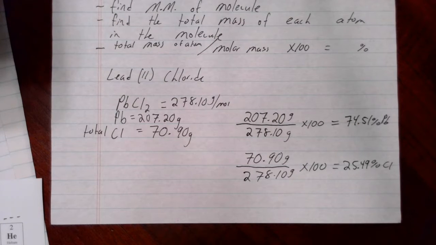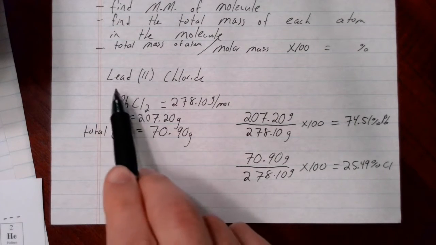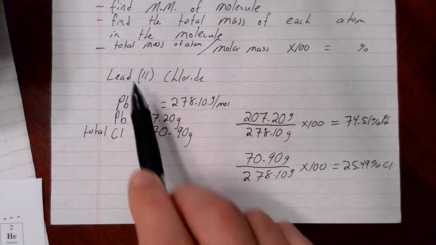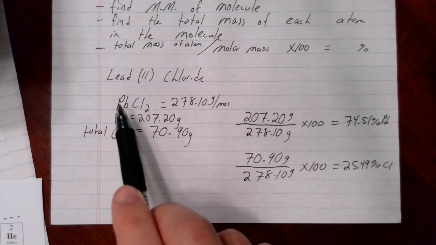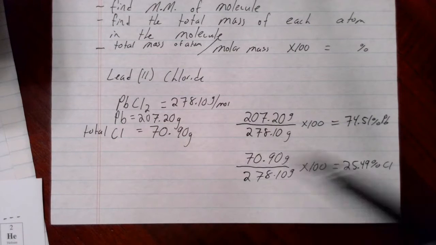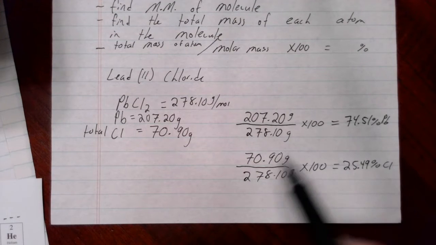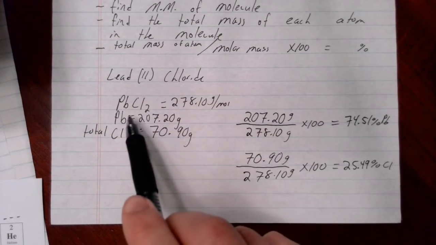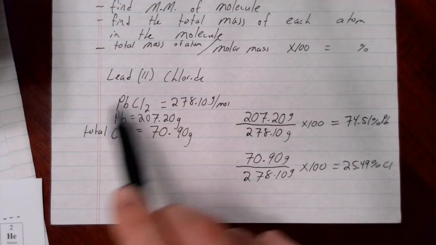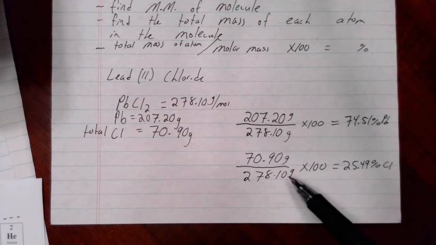So let's talk about what this means. So even though every lead 2 chloride molecule has 1 lead and 2 chlorines, 74.51% of the compound's mass comes from lead, whereas only 25.49% comes from chlorine. Okay, so we can't judge the composition of a compound just based on the number of atoms. We have to actually look at the masses to see where the majority of the mass comes from. So let's go ahead and try one more of these.